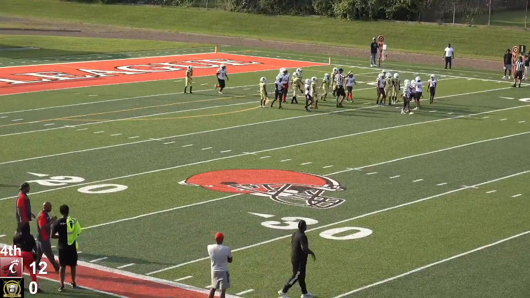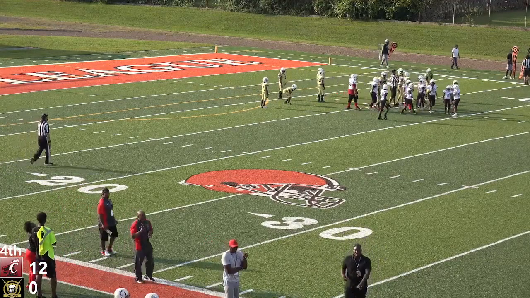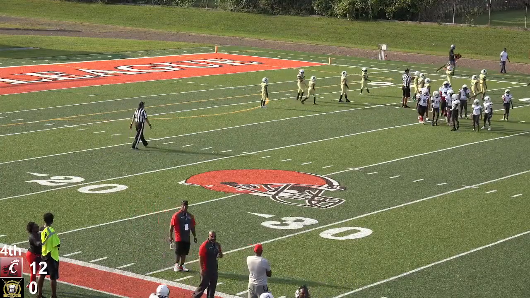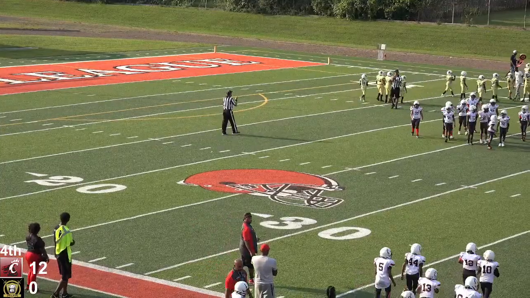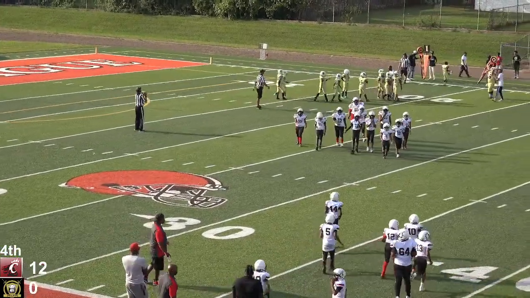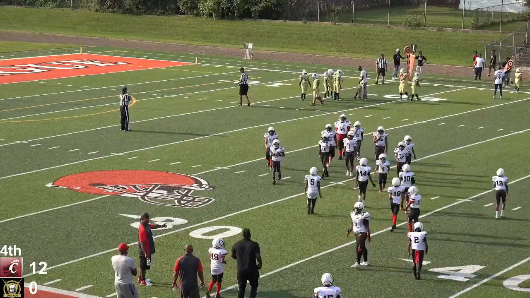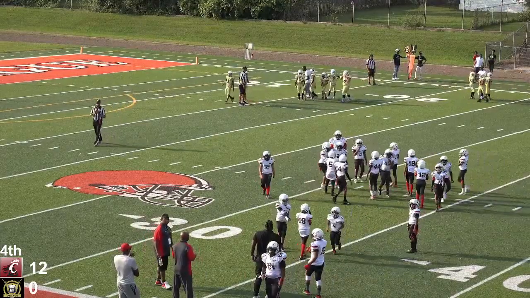A handoff between Cowsett and number 8, that was Logan Wright, wasn't secure, and it falls on the turf. And the Bulldogs pick it up, but it might be, in fact, too little too late. Nevertheless, Bulldogs ball, 1st and 10.